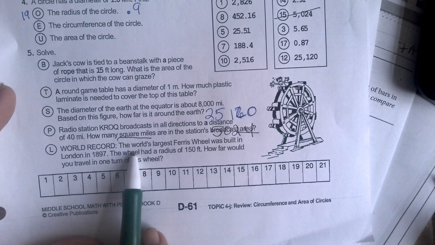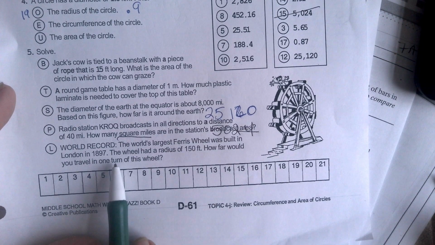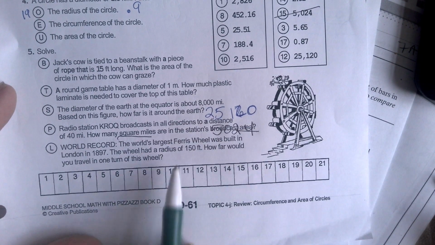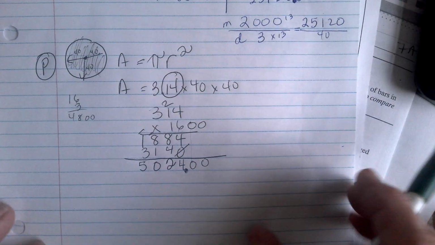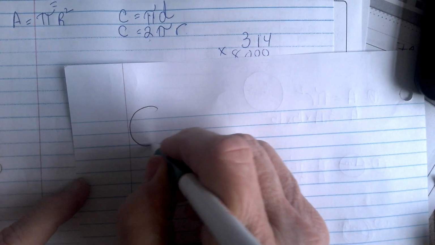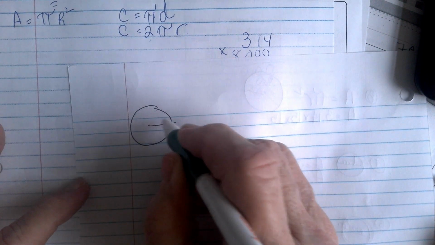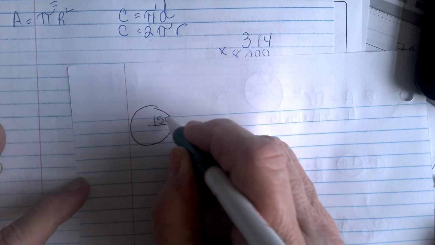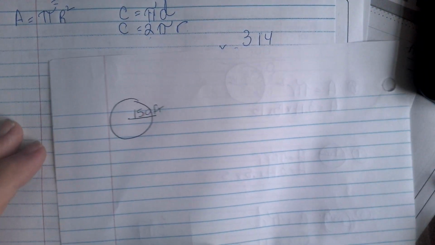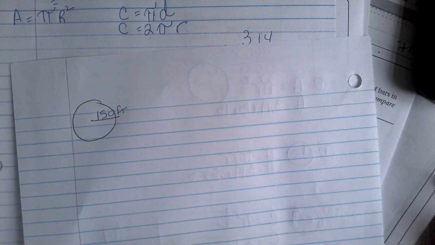So it says the world's largest Ferris wheel has a radius of 150 feet. Now, let's kind of picture what that is in your mind.